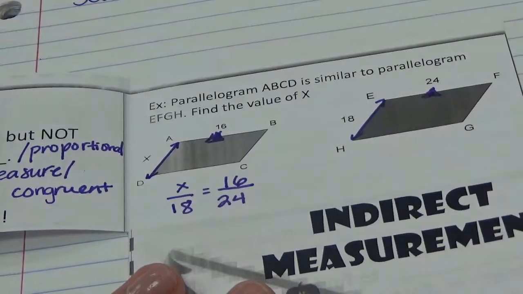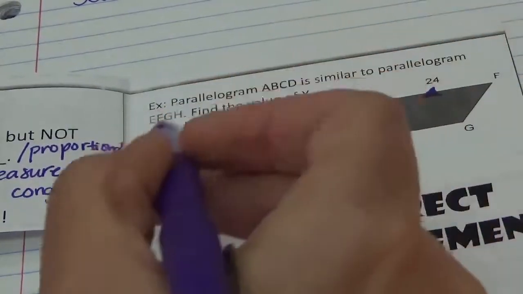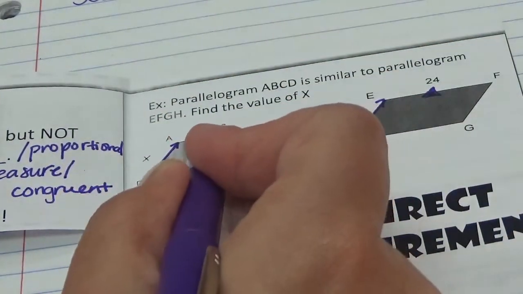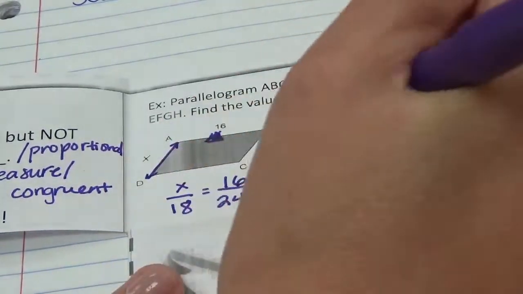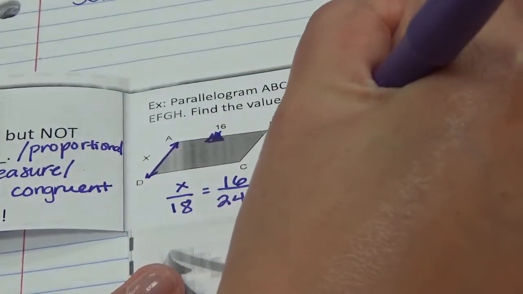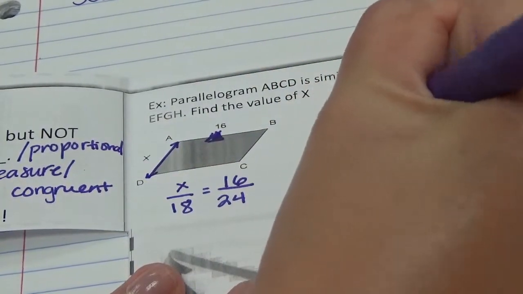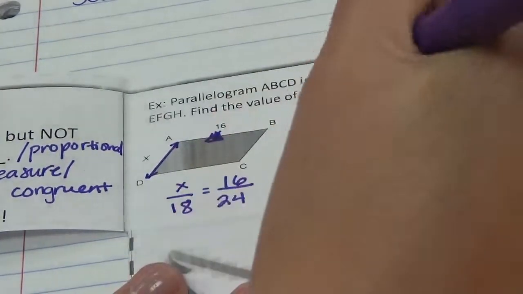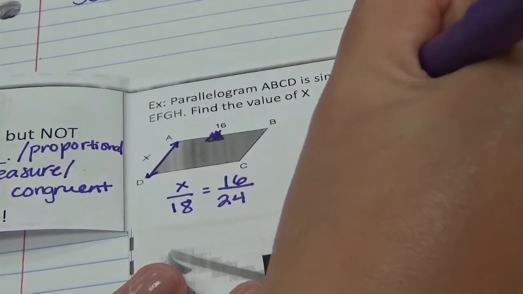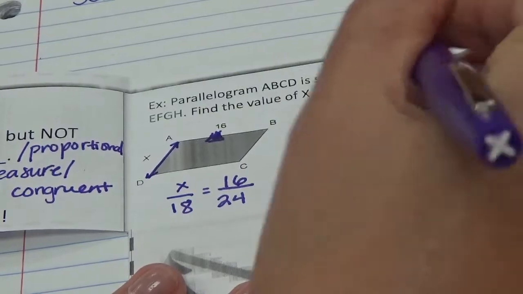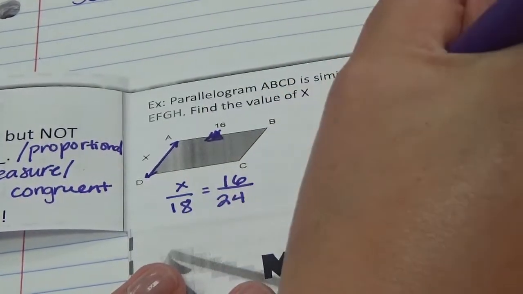So I could do that way. Or I could make it in a proportion just doing the same comparison, one rectangle to the next rectangle, meaning I could go x, so this side, compared to this side on the small rectangle, is equal to 18, or this side, to 24.